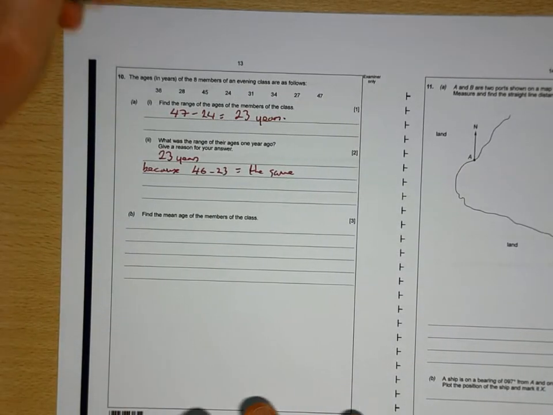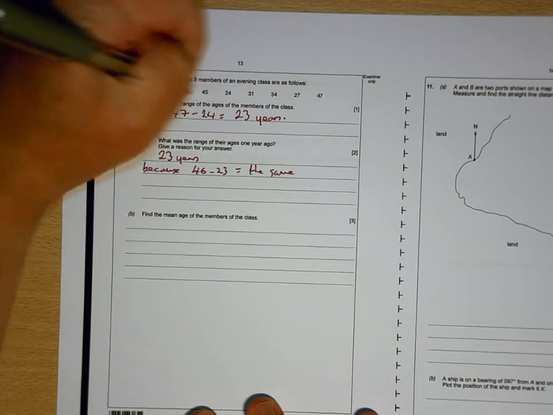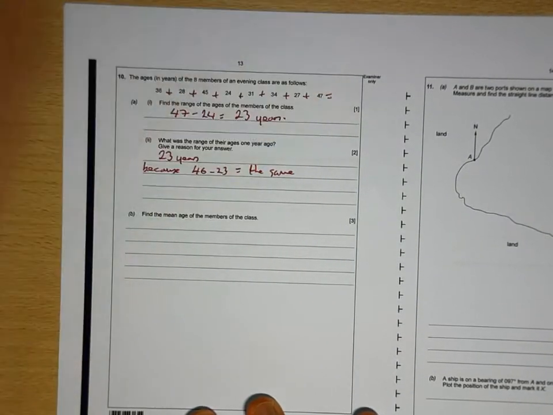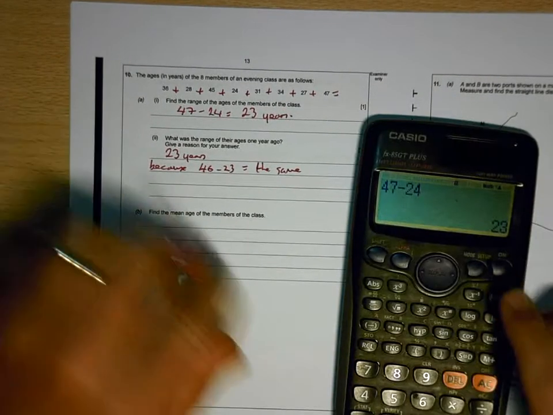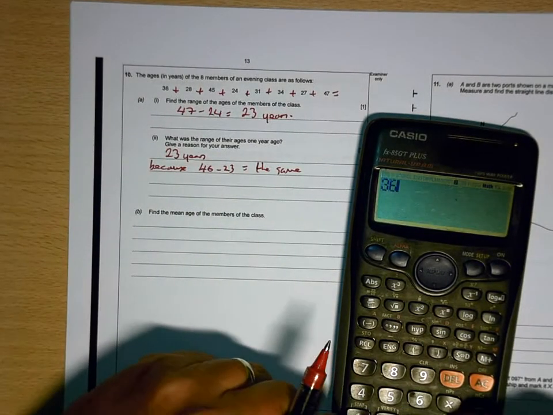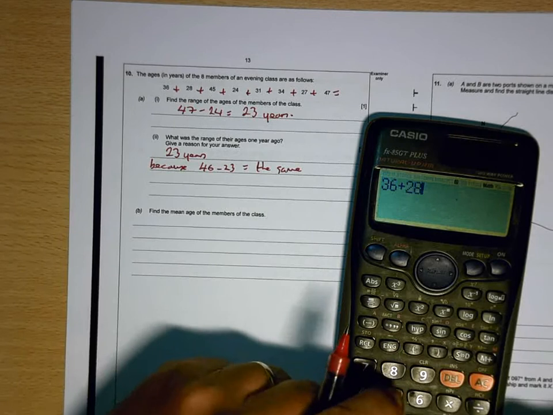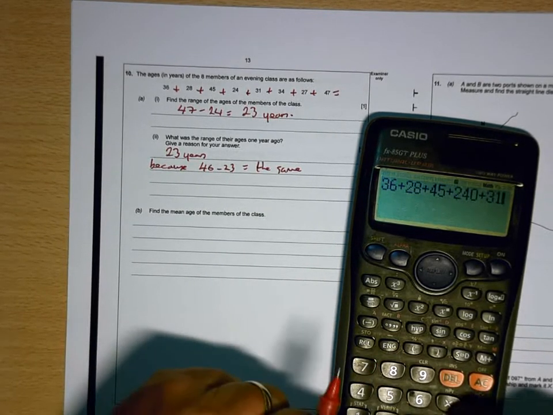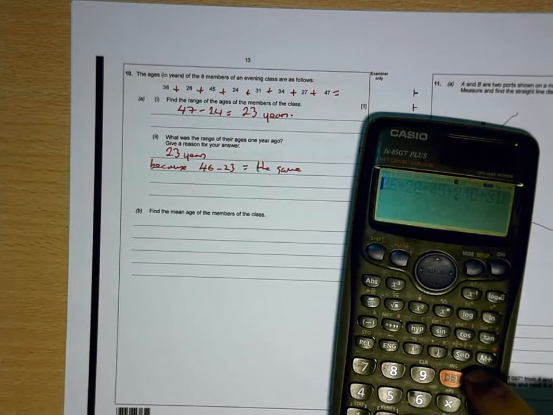Find the mean. So for the mean you need to add them all up. You can do that up there rather than having to write the list again. So let's type that in. So we've got 36 and 28 and 45 and 24 and oops, I got 240 there.